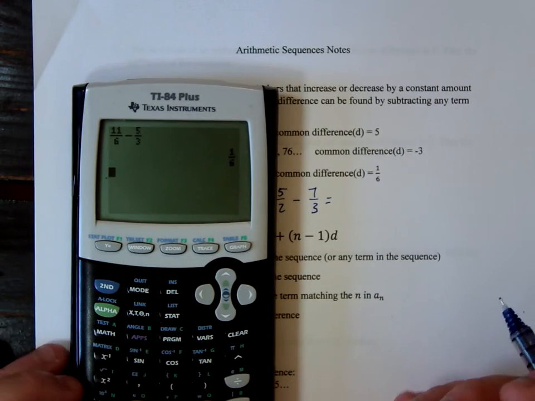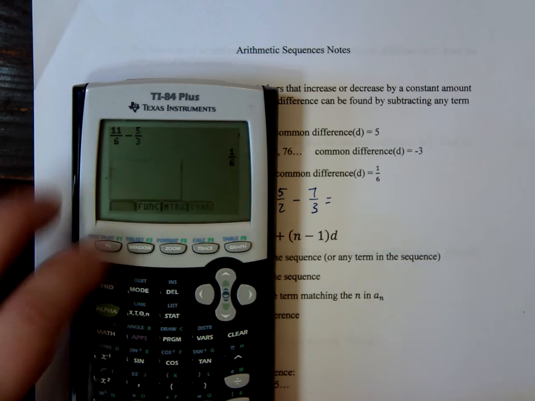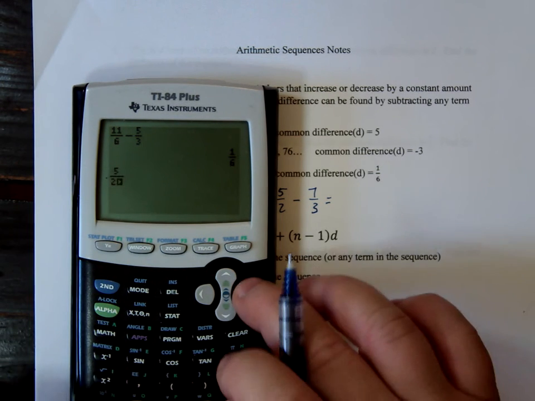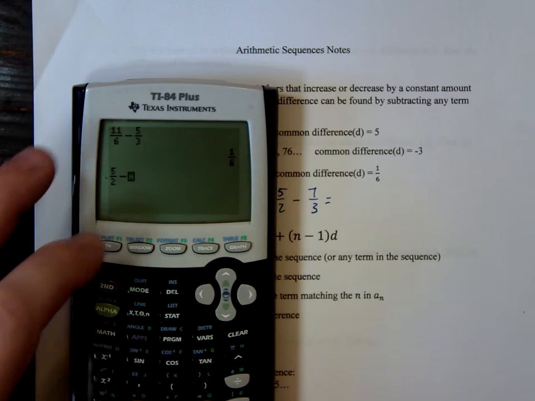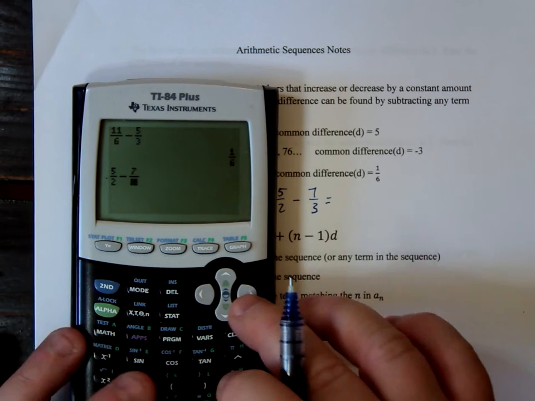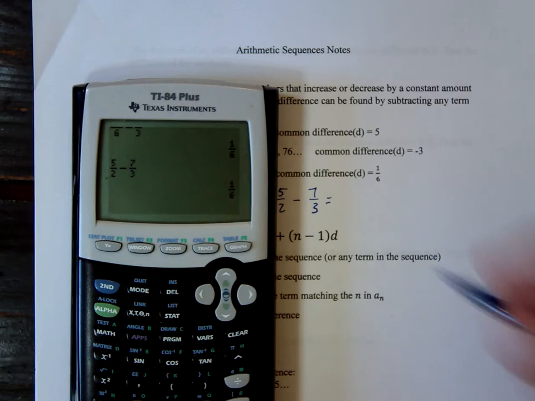I think you can see the calculator. Fraction 5 over 2 minus 7 over 3, and again 1/6.